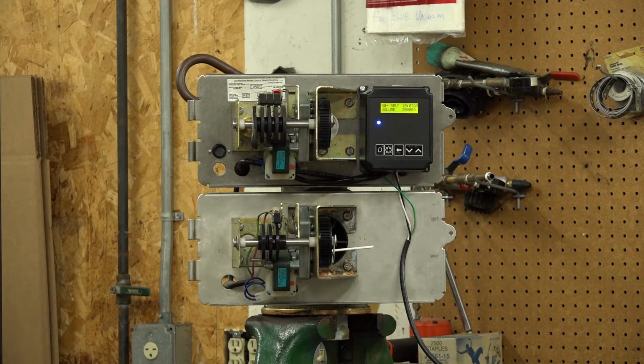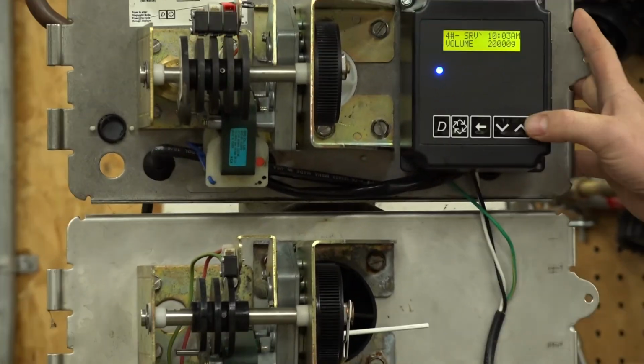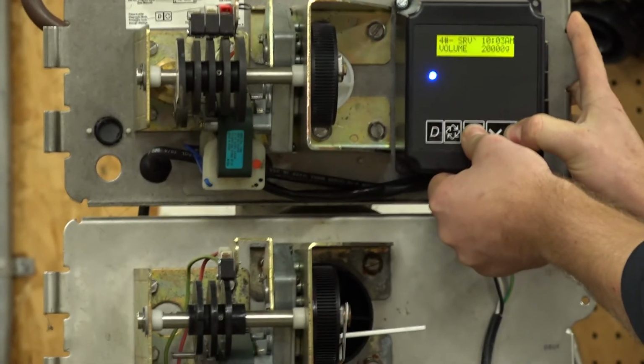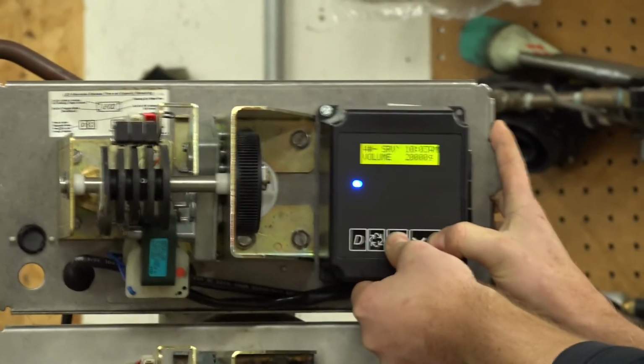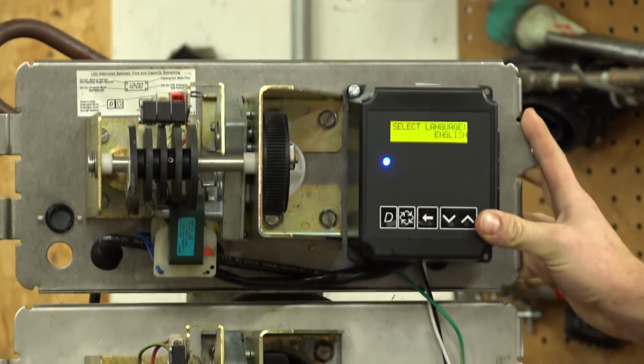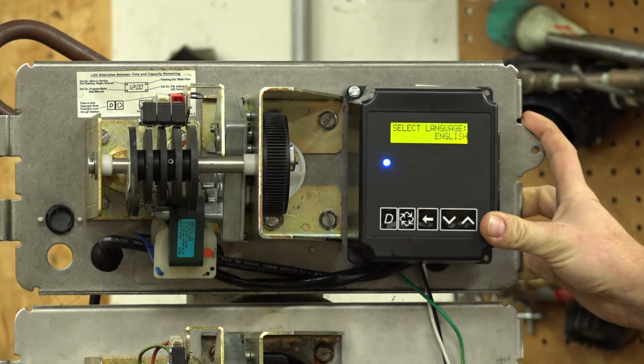The easiest way to enter the programming is by pressing the left arrow and the up arrow at the same time. You press and hold them in at the same time. Hold in for, let's say 5 seconds, but 5 to 10 seconds, and you should enter where it says select language English. Now this may vary depending on the age of the unit.